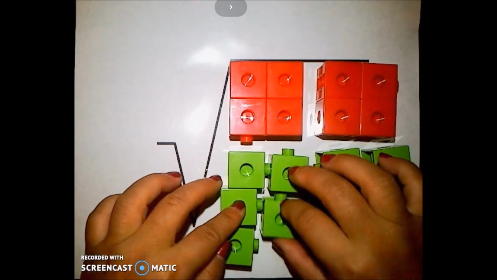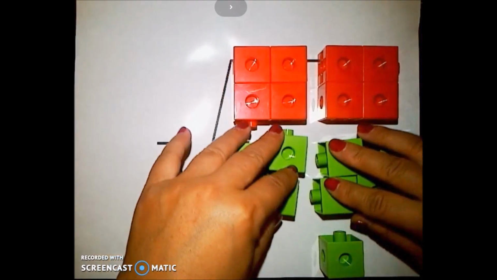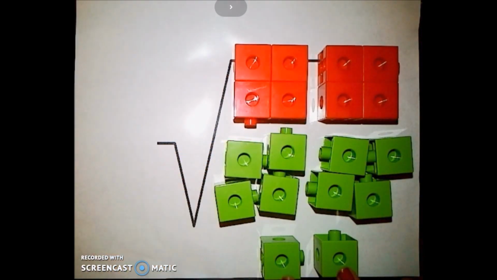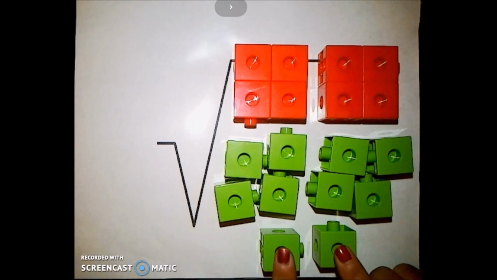We want to go ahead and start looking for a good square size. Well, since we've already started with a 2 by 2 in red, if I do a similar idea with the green on a 2 by 2, what happens is I have 2 left over. So that is not a good size for this problem because we can't have any leftovers. Our groupings need to be of the same size. So let's think about this.